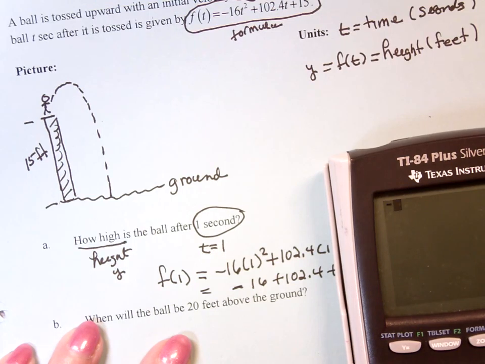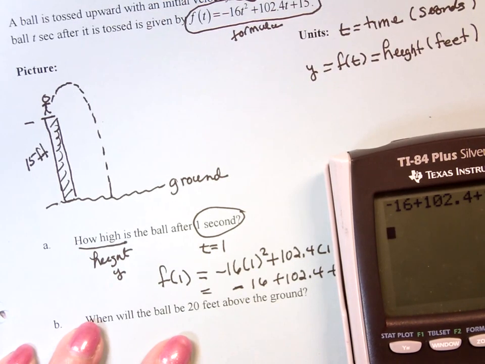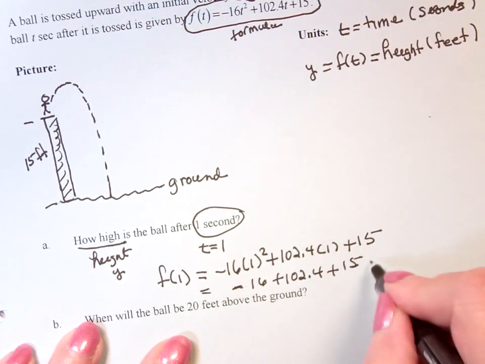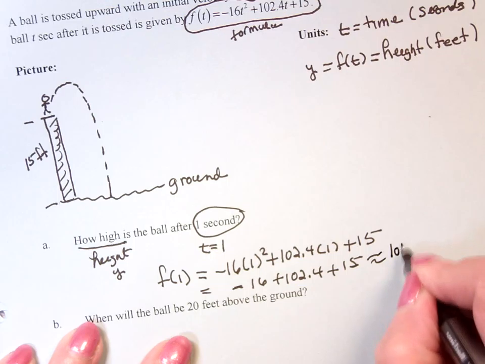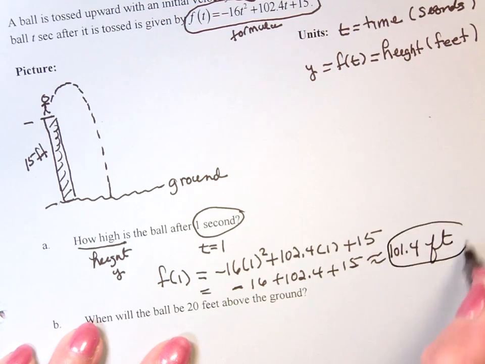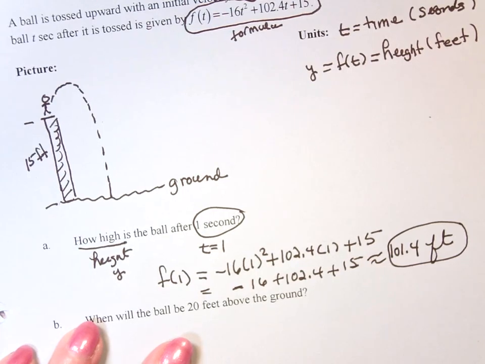So it's negative 16 plus 102.4 plus 15, which is 101.4. 101.4 what? Feet. So it's 101.4 feet after 1 second.